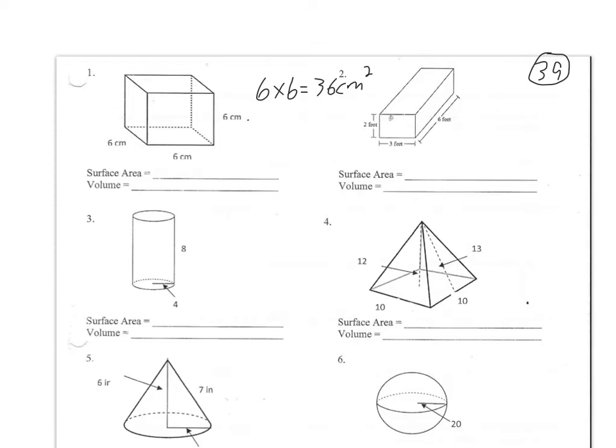So we now have 36 times the number of sides that have that area, which in this case is all of them. Gives us 216 centimeters squared. Which gives us our surface area.